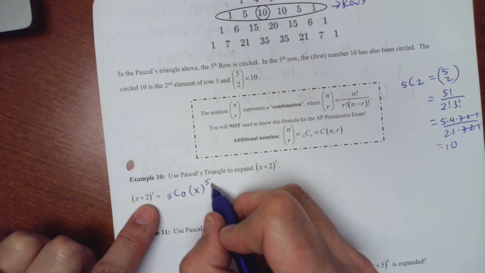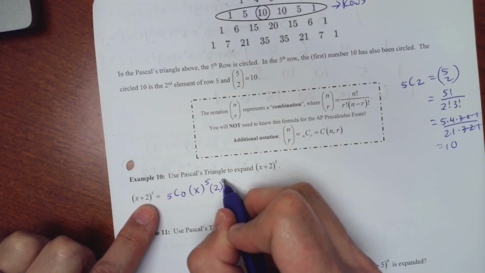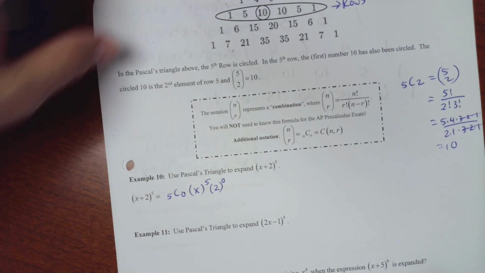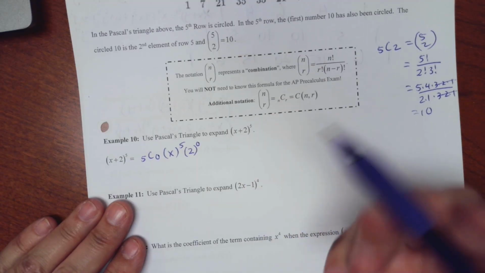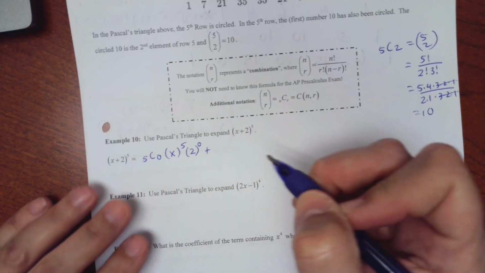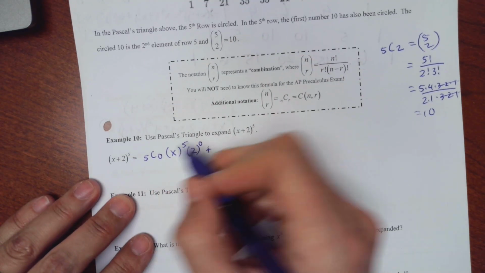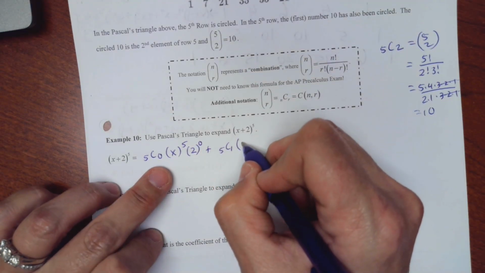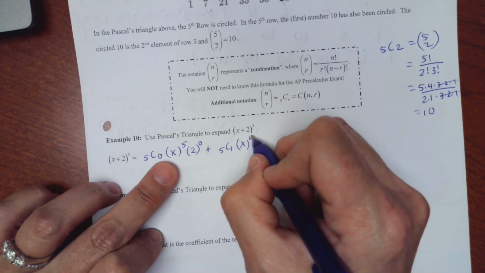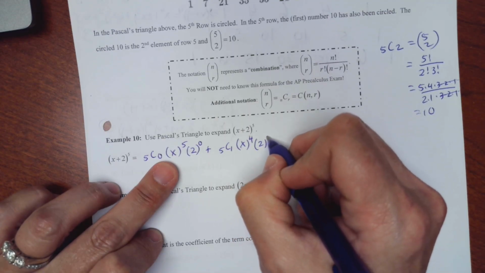Then I'm going to take the 2, and it gets power 0. It gets no power at all the first time. Kind of like the y had no power when we first started on the back page there. All right, so then I move everything up. Now it's going to be 5 choose 1. Then I'm going to have the x, which is going to die back to 4, but the 2 is now going to get power 1.